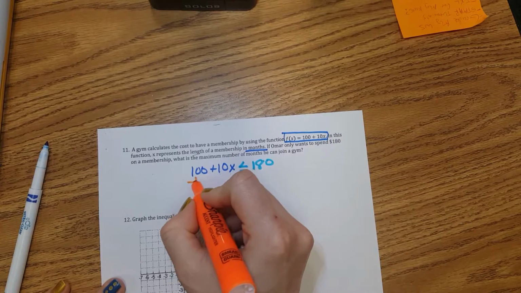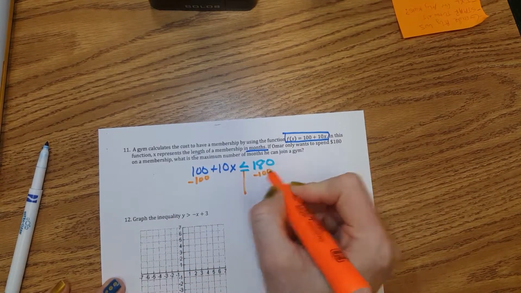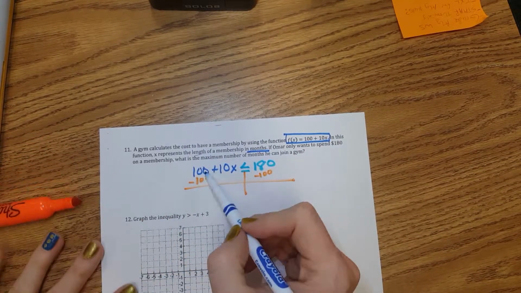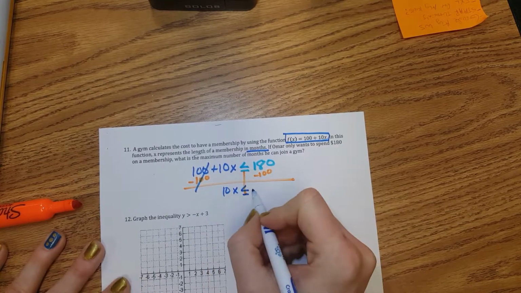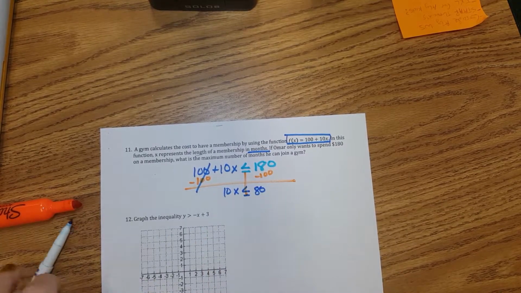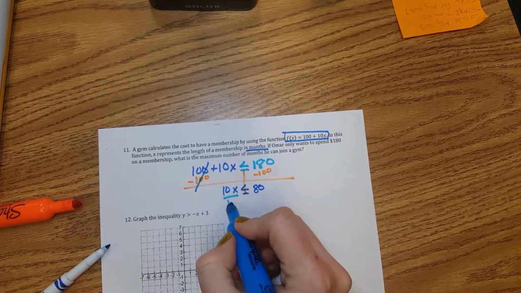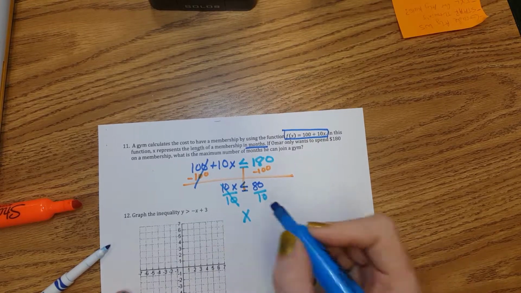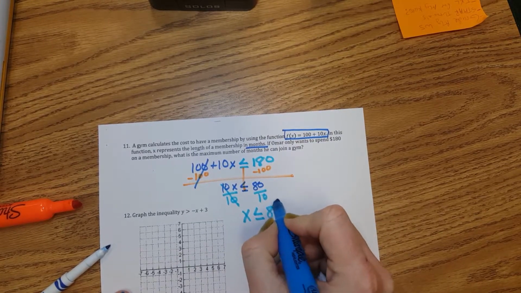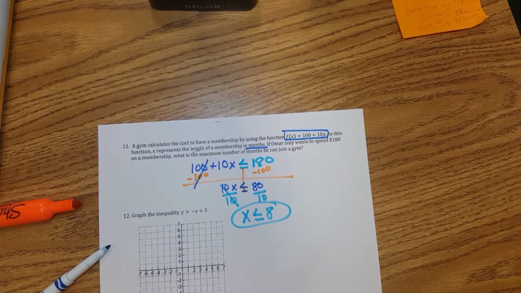I'm going to start by taking away 100. These will go to 0, so I get 10x is less than or equal to 80. And then I'm going to divide both sides by 10. And so x, which was the months, could be less than or equal to 8 months. So he can join the gym for 8 months or less.